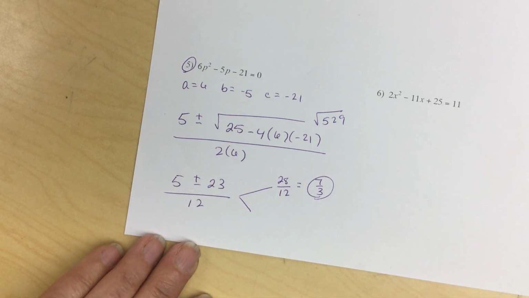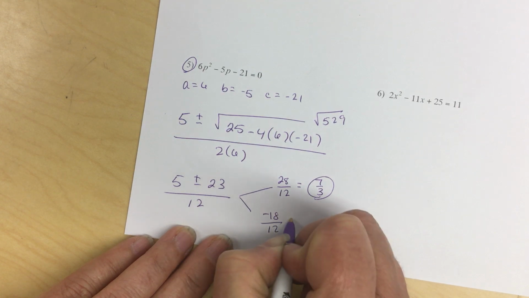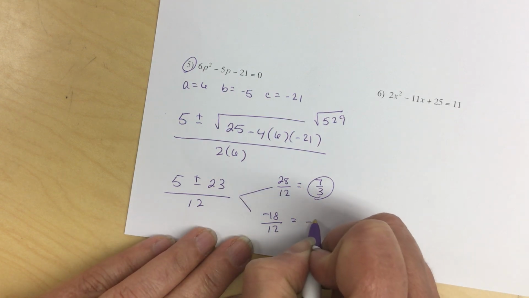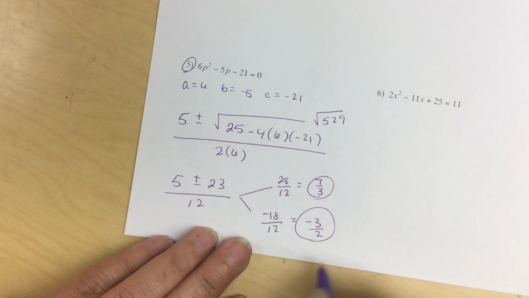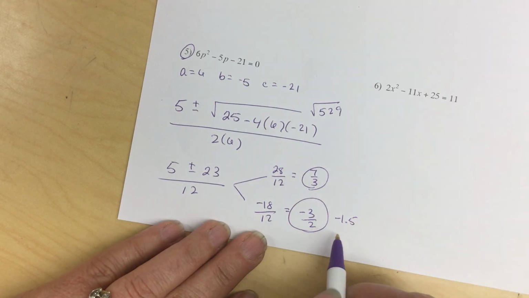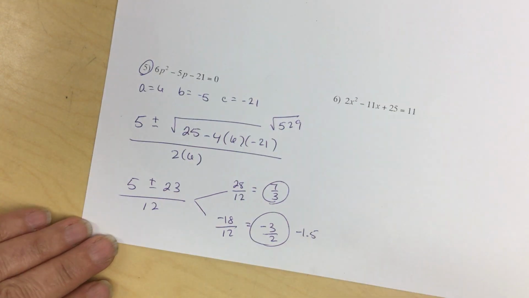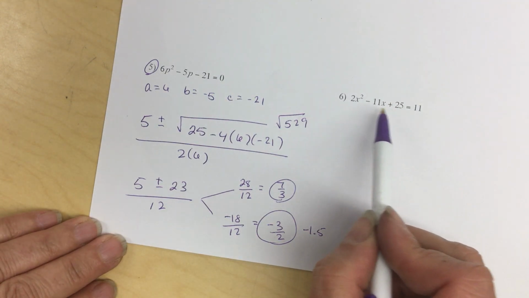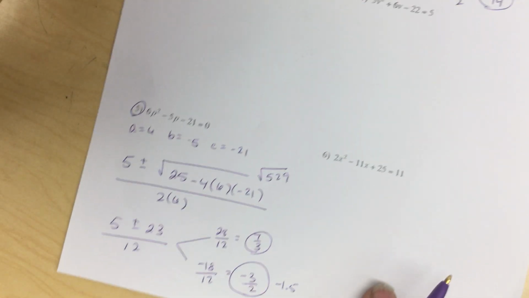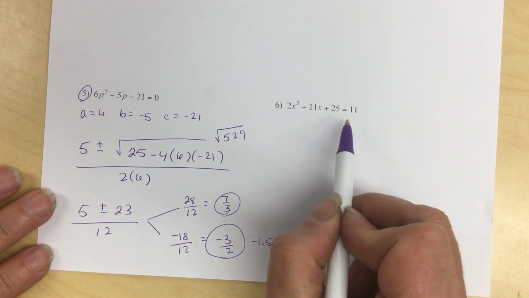Then 5 minus 23 is a negative 18 divided by 12. Gives you a negative 3/2 or a negative 1.5. You can say negative 1.5 on that because that decimal is exactly the same. So let's do another one where we have a negative for our b. And on this one, we also have a number off to the side.